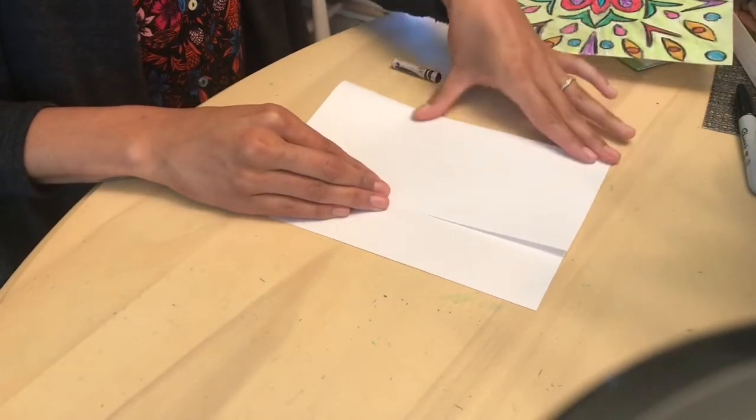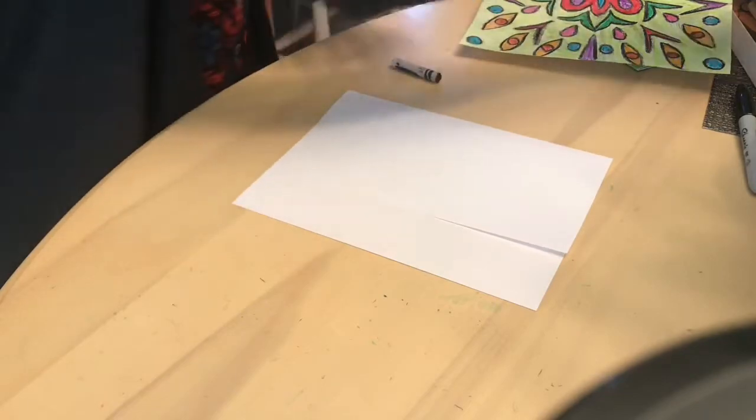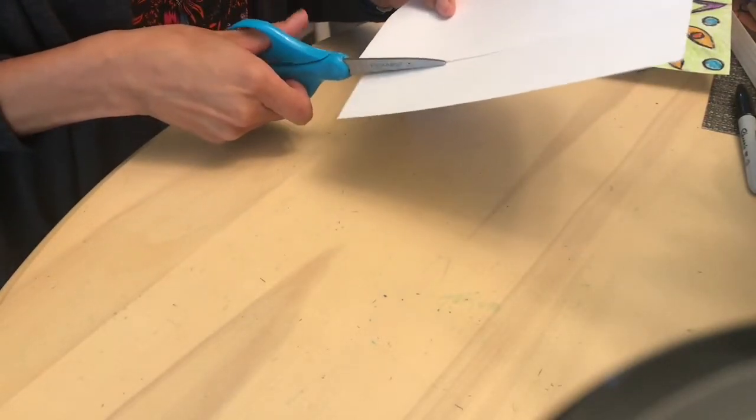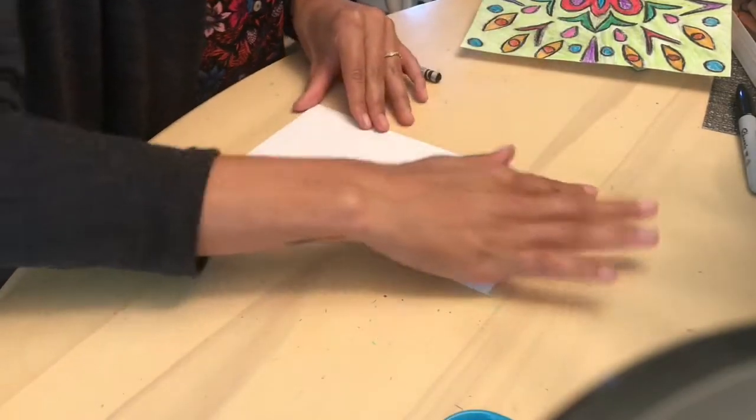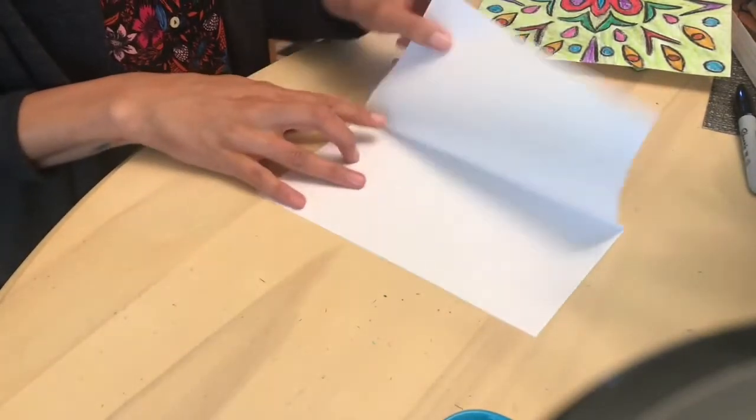So I'm going to fold it right here. I'm going to take my scissors and I'm just going to cut off this extra paper. So now you already have your first fold. So I folded it in half one way.